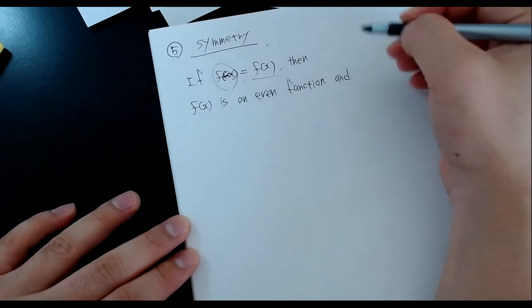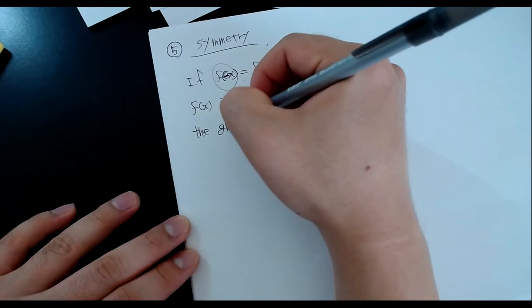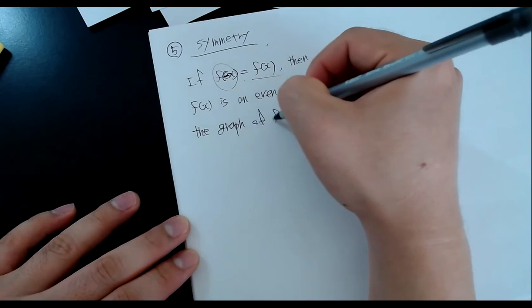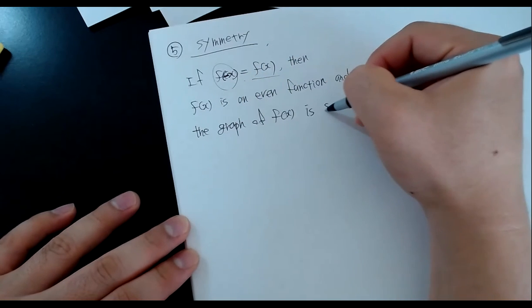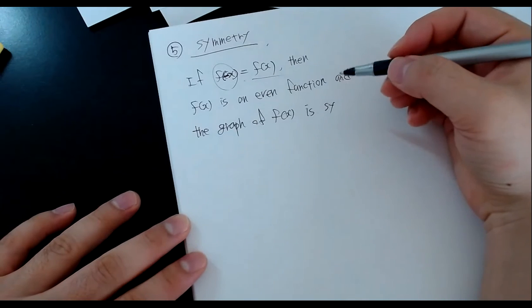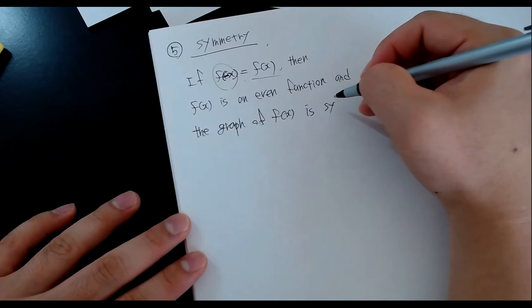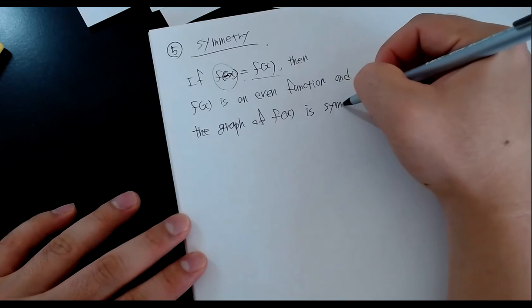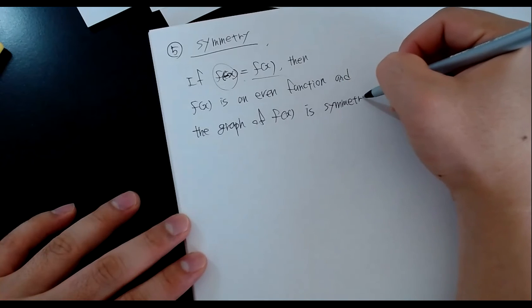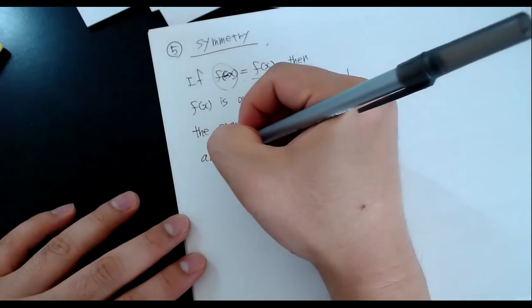Okay, and the graph of f of x is symmetric about the y-axis.